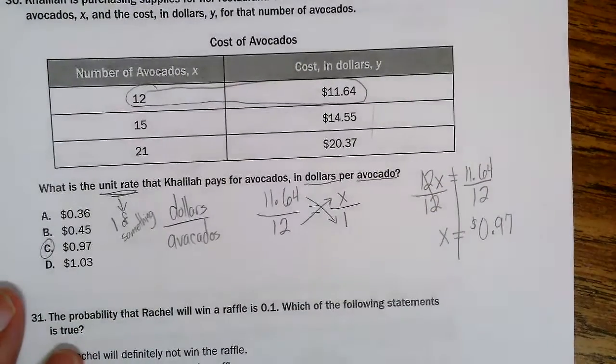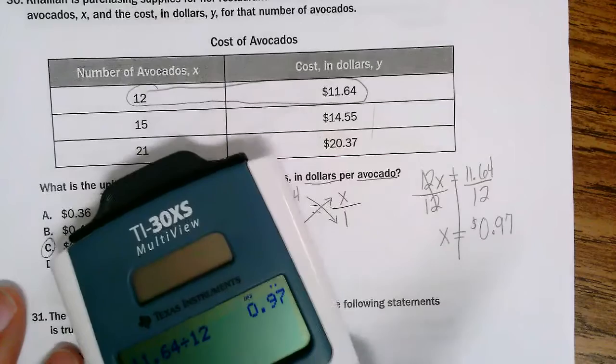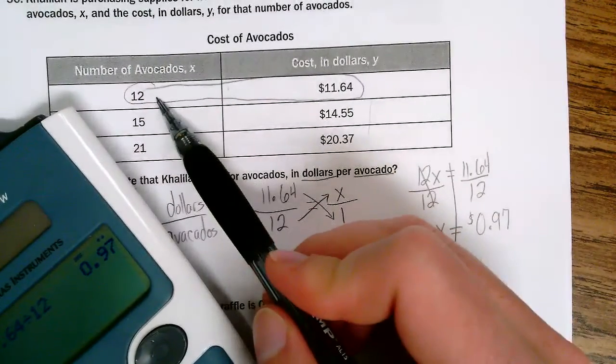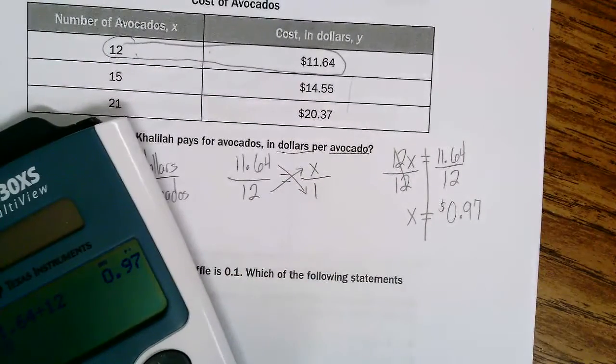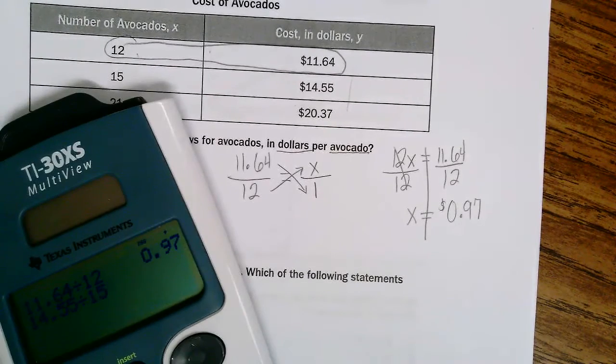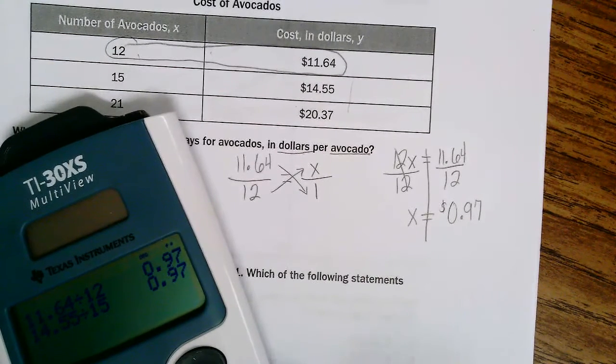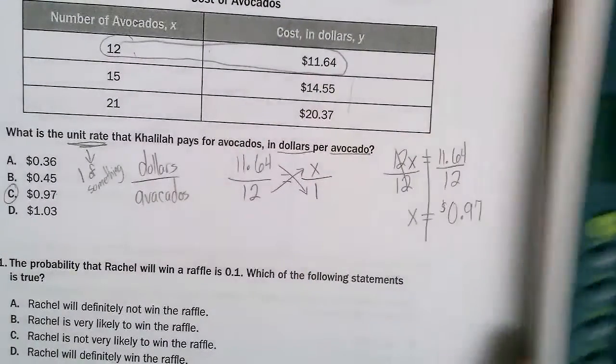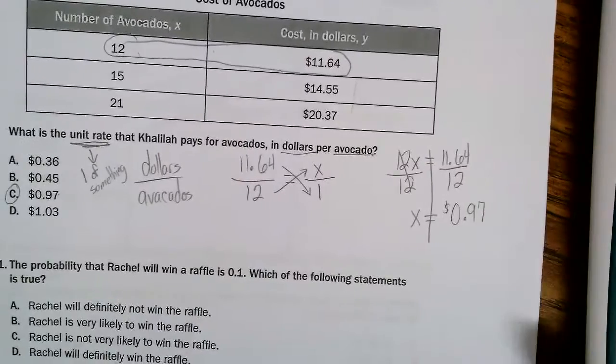And I can check these in my calculator. All of these should come out to be 97 cents. Now I've already did the first one. I took my cost and divided it by my number of avocados. If I do the second one, $14.55 divided by 15 avocados, I get 97 cents. And then if I use the last one, $20.37 divided by 21 avocados, I get 97 cents. So my unit rate is the same. It's a proportional relationship. It's going to stay the same throughout. I'm always going to get 97 cents.